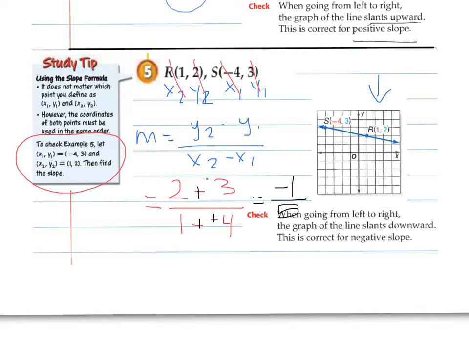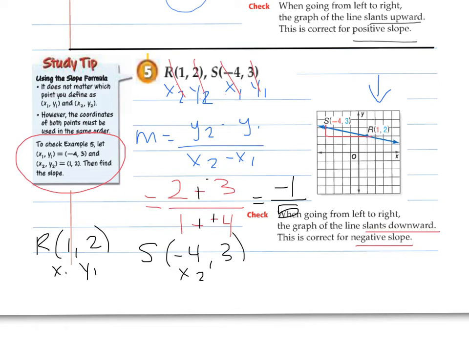Then I check on the graph on the side. It looks like I have to go down 1 to the right 5, so that makes sense. Also makes sense since this graph is going downward, it's a negative slope. Say you wanted to do it the other way, to stay consistent with your x and y. Had I labeled this my first x and my first y, and the other one my second x and my second y, as long as you keep them together, it should work out.